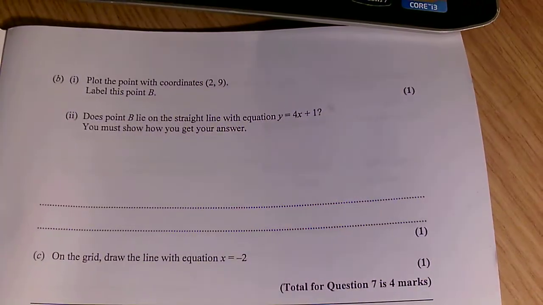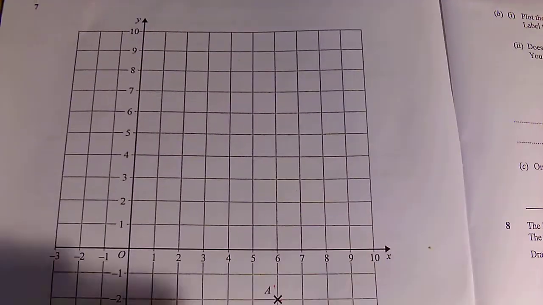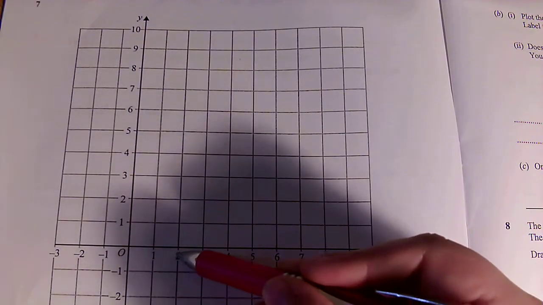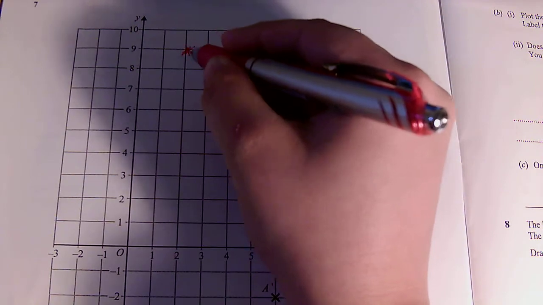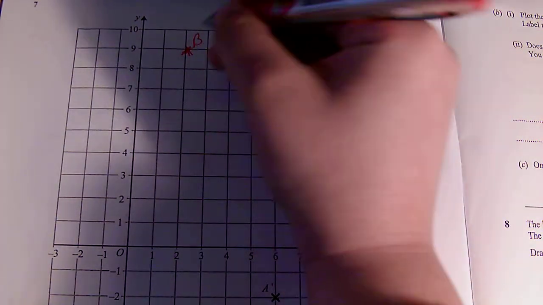Part B, plot the point with the coordinate 2, 9. So along the corridor 2 and up to 9 takes me up to here. And I'm going to plot that coordinate. And it says label that point B.